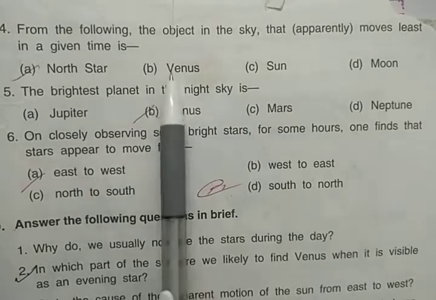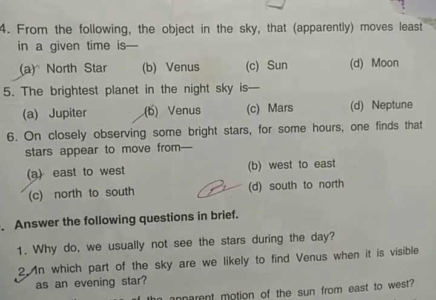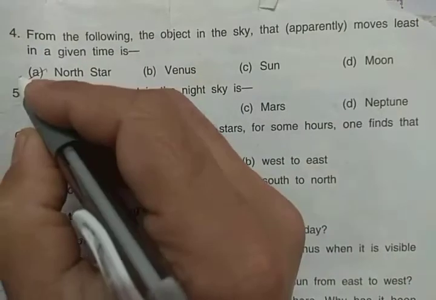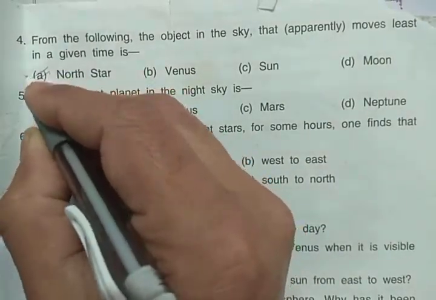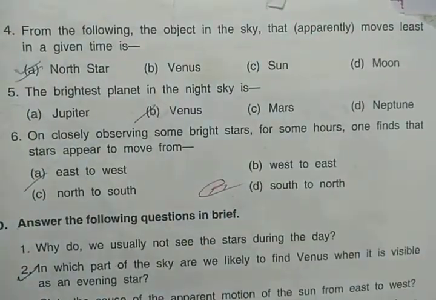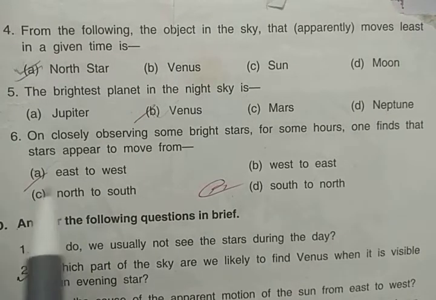So North Star, Venus, Sun, Moon. तो इनमें से कौन सा ऑब्जेक्ट है, apparently मीन्स नजर आता है, moves least मतलब सबसे कम in the given time. So that is the North Star.